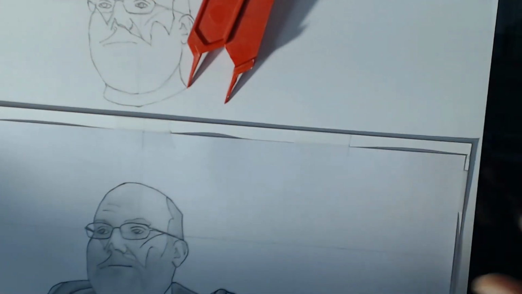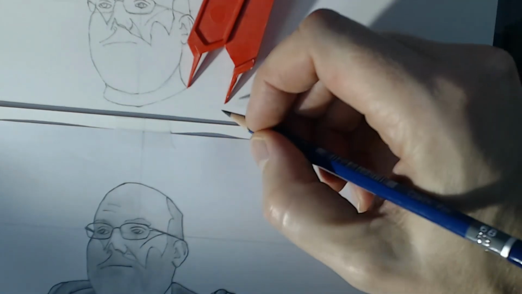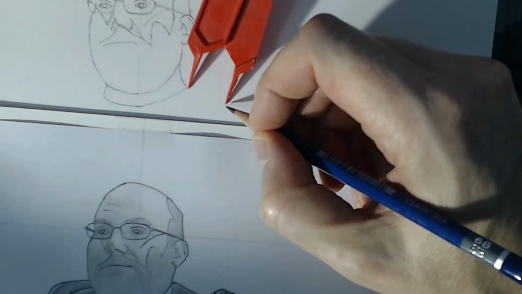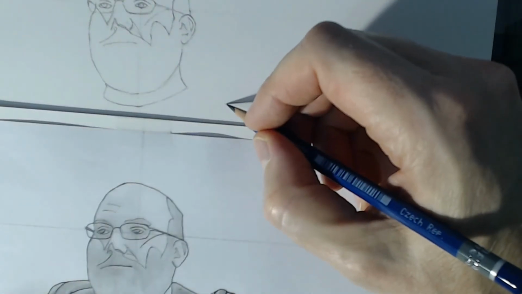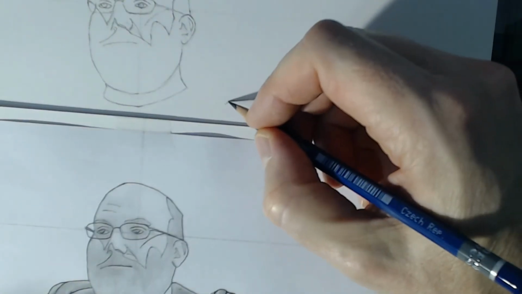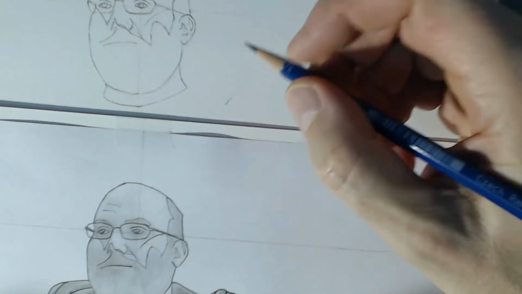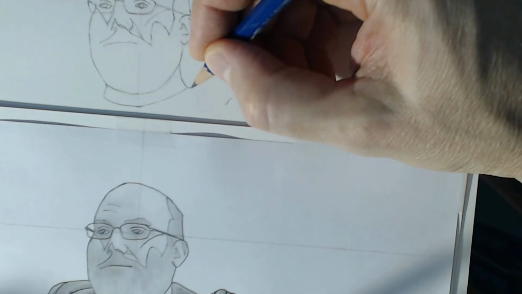And this can be from that point there. Yep, so that's that. And that's going to come up a little bit. Okay. So this is going to come out and then down.